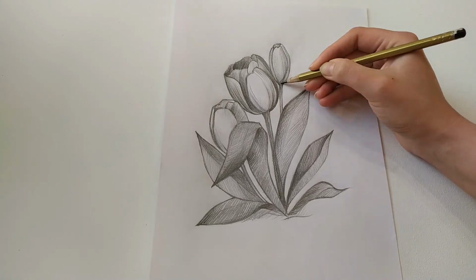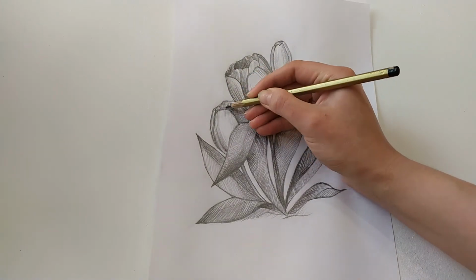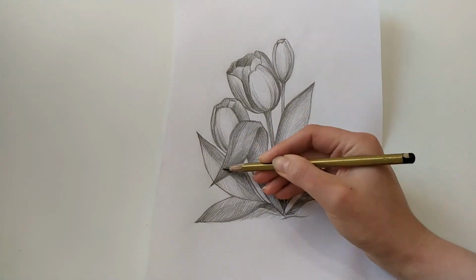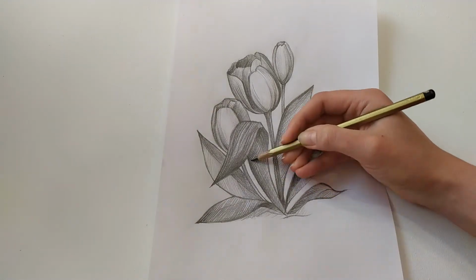We clearly draw the petals of the flower buds, at the same time giving them softness by softening the shading. In the direction of plant growth, draw the outer and inner petals of the tulip with active strokes.